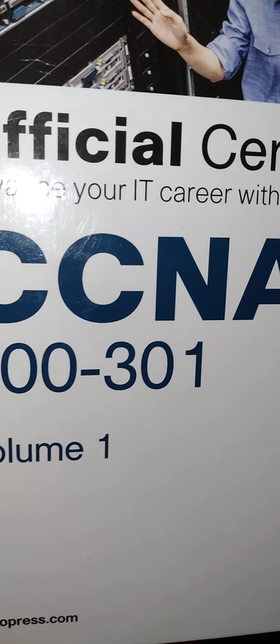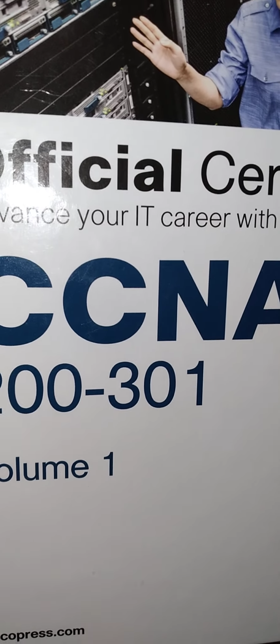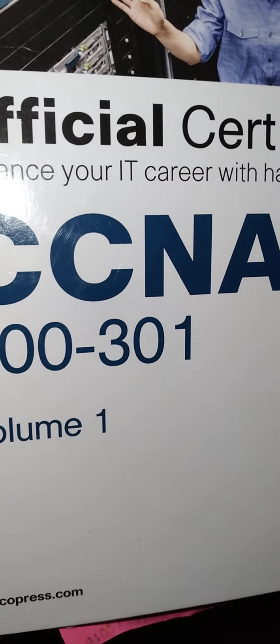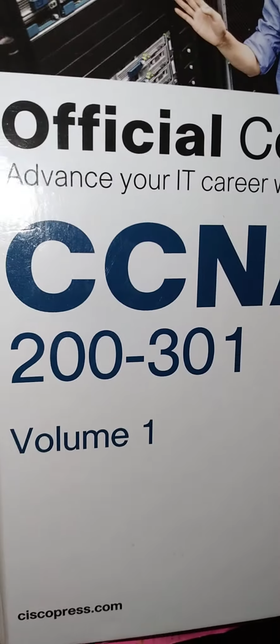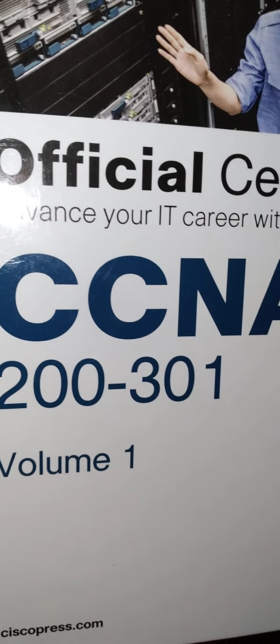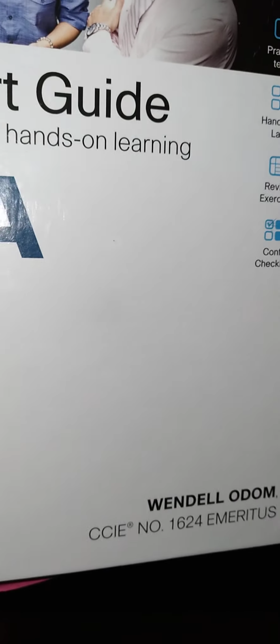So tonight we will continue to discuss the optical fiber composition, and I'm reading from the CCNA Official Cert Guide 200-301, Volume 1, by Wendell Odom. As we discussed yesterday, the three components of a fiber optic cable. So now I will read.